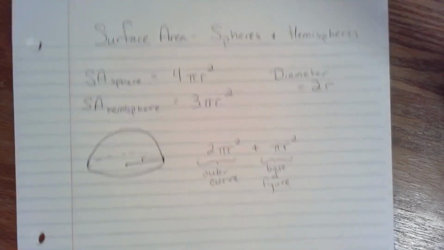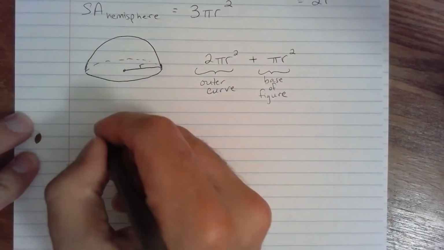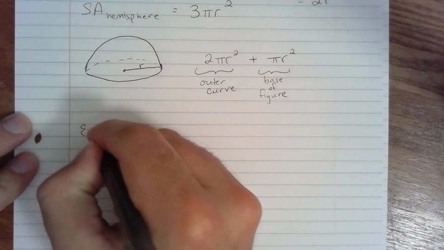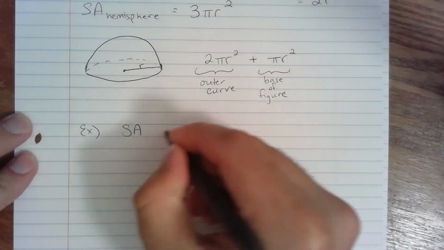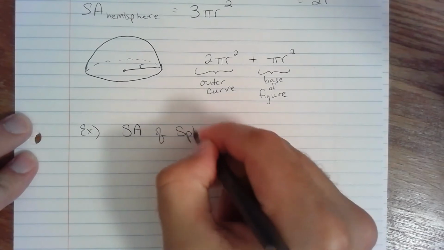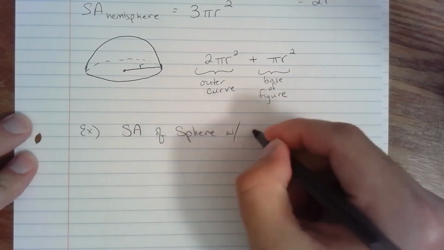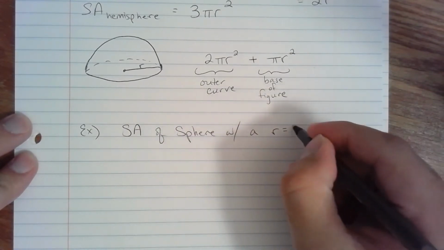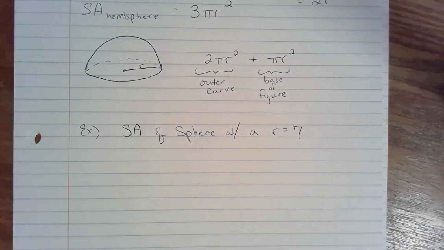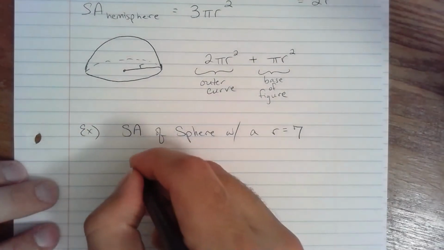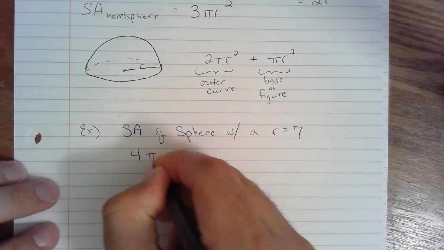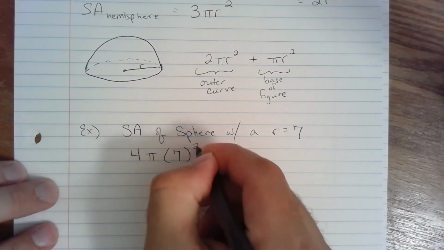So just as a quick and easy example here, let's do the surface area of a sphere with a radius equal to 7. We'll just do that. So we just go in and say, okay, well, that's going to be 4 pi times 7 squared.